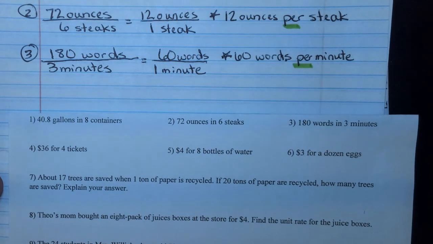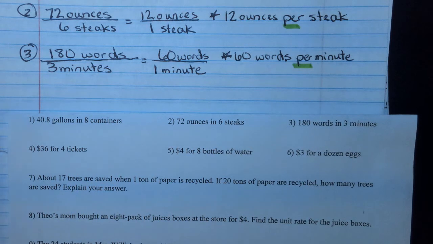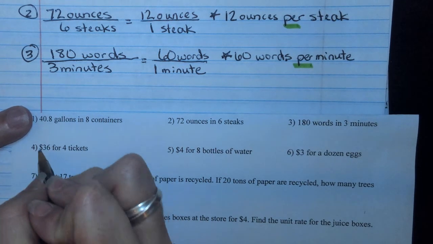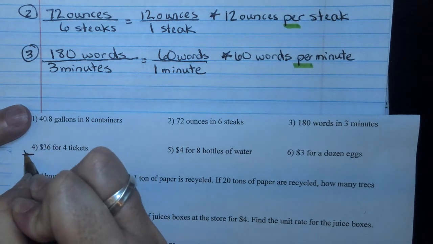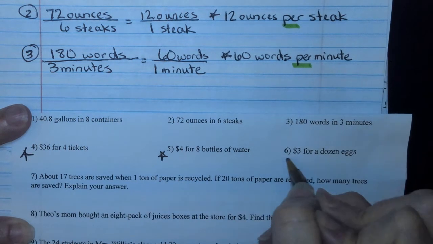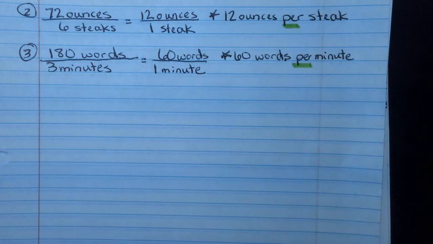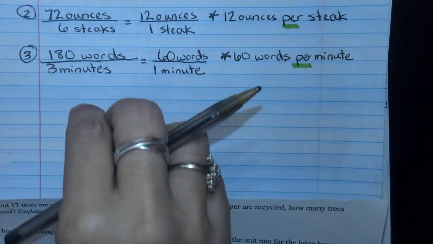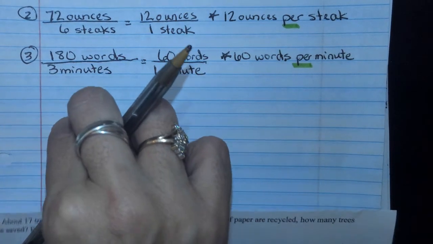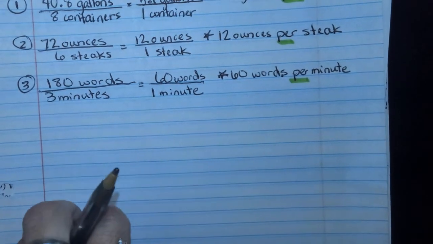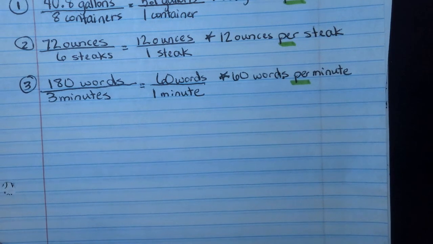Okay. Now I'm going to leave you 4, 5, and 6, and I'm going to jump down to 7. I know I'm being silly, but I do want to see if y'all can do it. This is where the weirdness kicks in. You'll see why. Yes, I have a little silliness inside me.